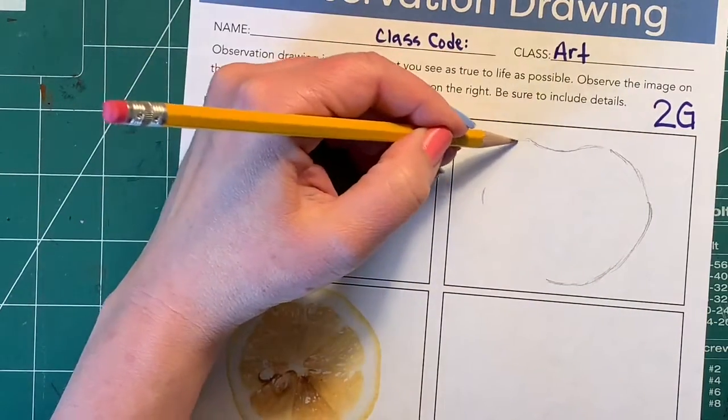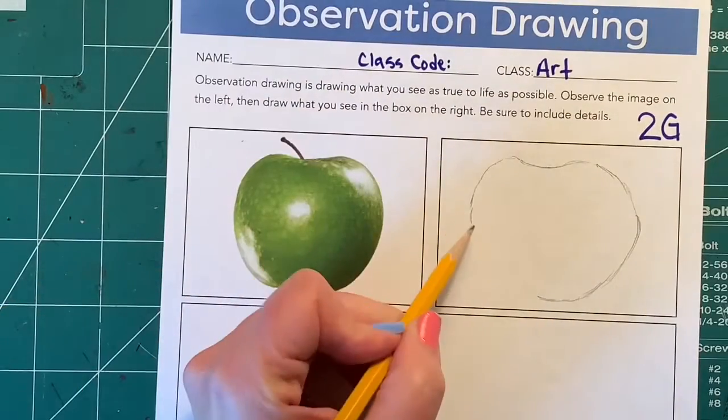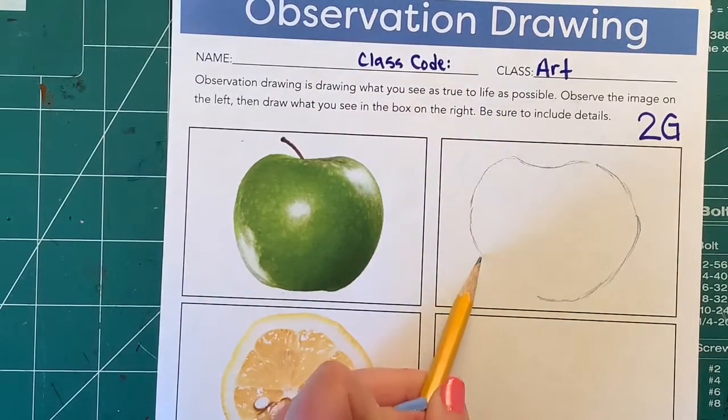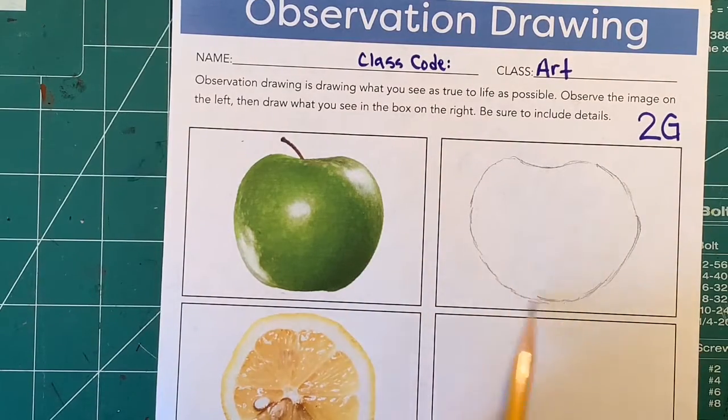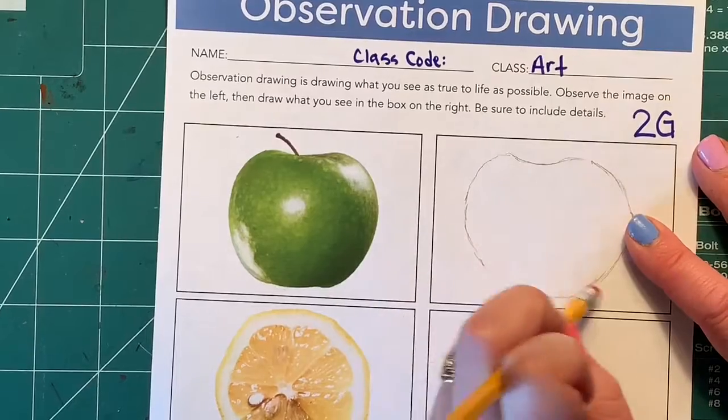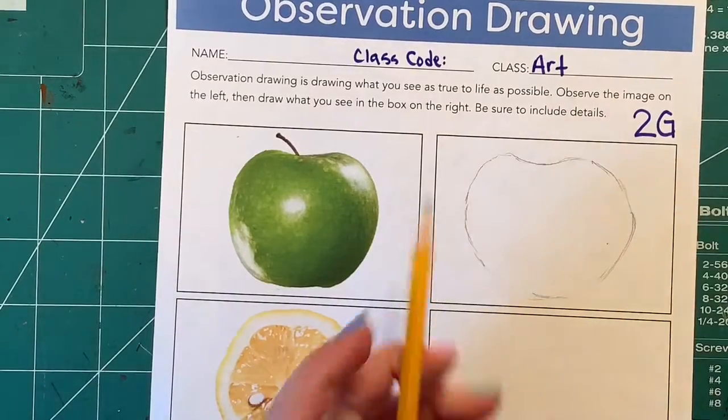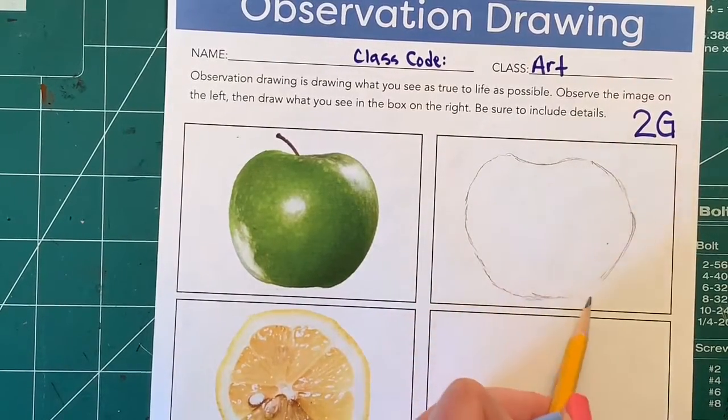When you use little sketching lines, usually you can draw a little bit lighter, and so you can erase it if it's not quite the shape you want. So I'm looking at my apple, it looks like it has a pointier bottom than this one, so I'm going to erase a little bit on the sides and try to make it a little flatter on the bottom.